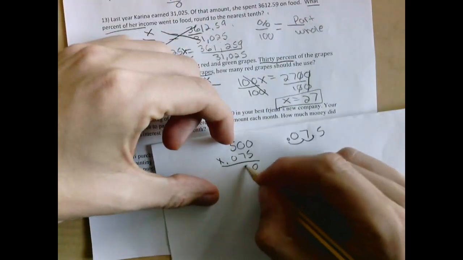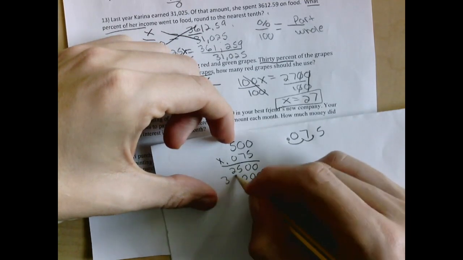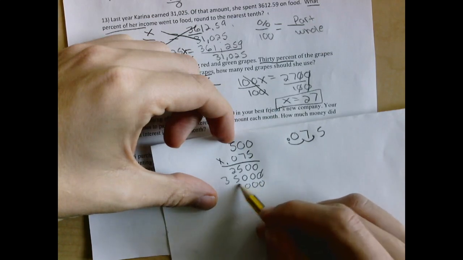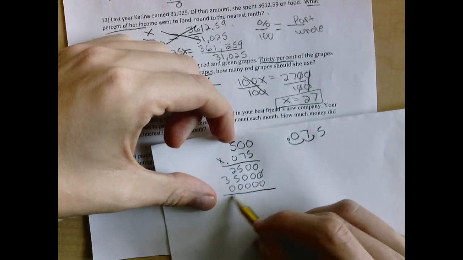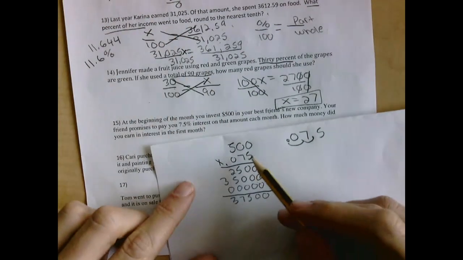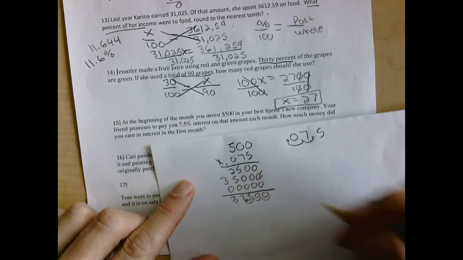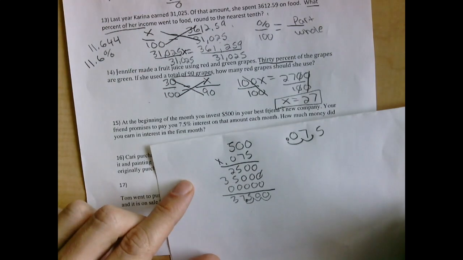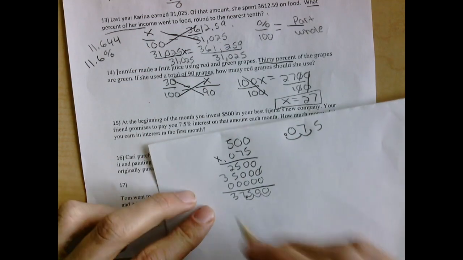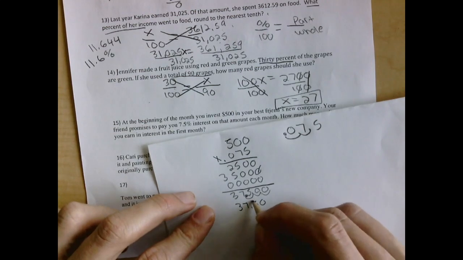Moving in 3 places from the right to get 37500. Since we're talking about money, we don't need to include these zeros. So we could just say $37.50.